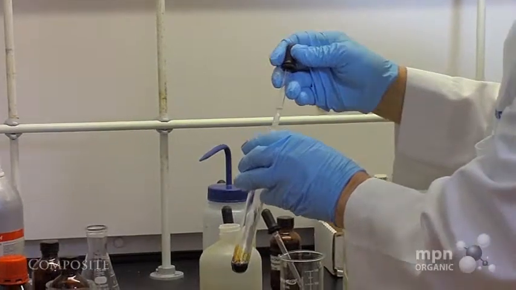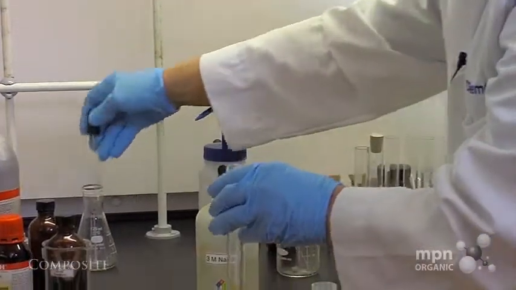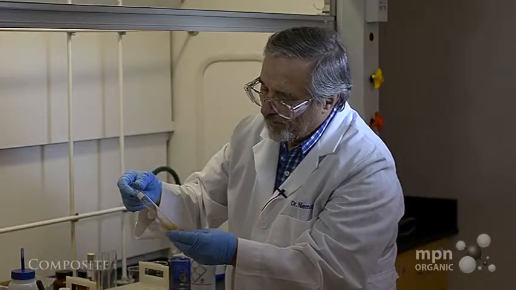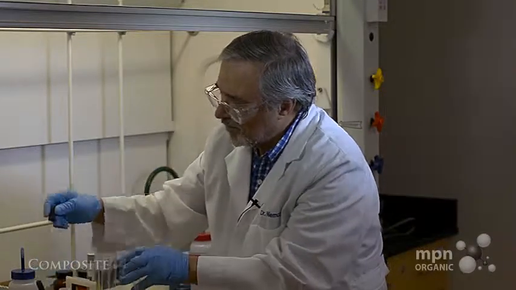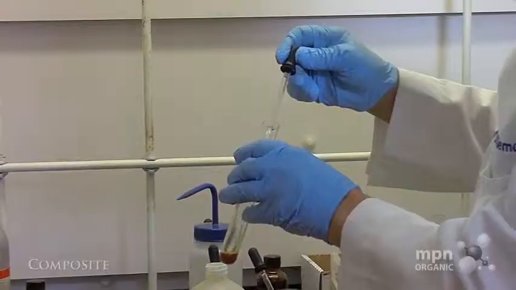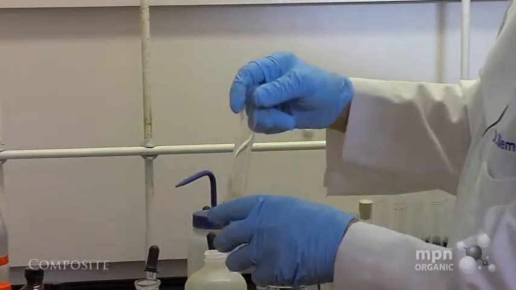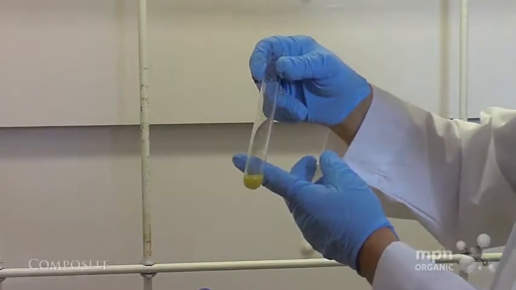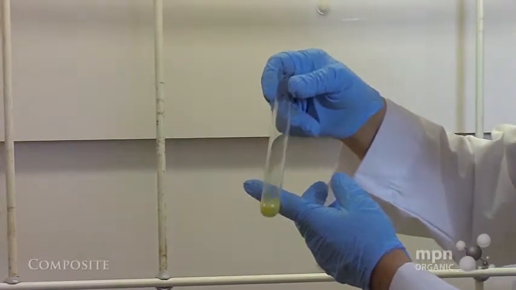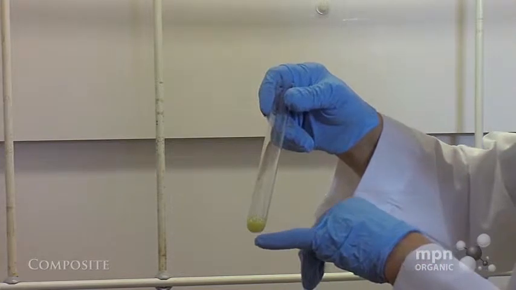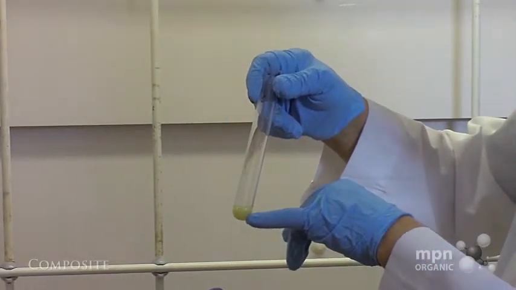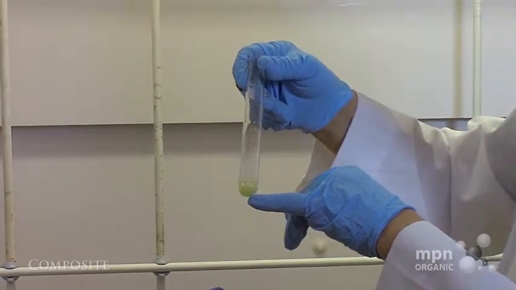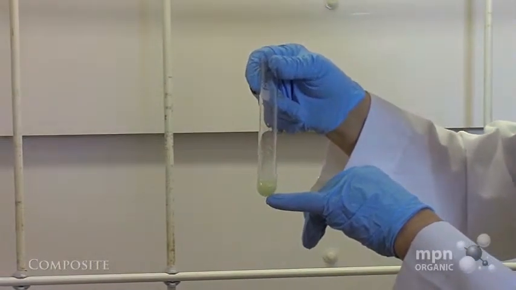Okay. Let's bring this over here. Okay, it's starting to get that milky consistency. Okay, and you can see that there is a yellow solid that in fact is, as predicted, settling out to the bottom of the test tube.